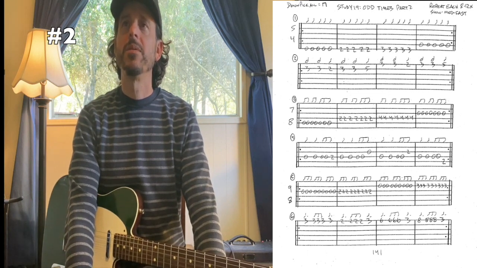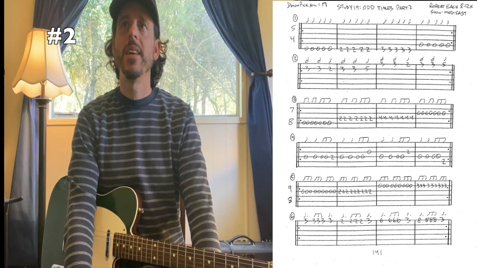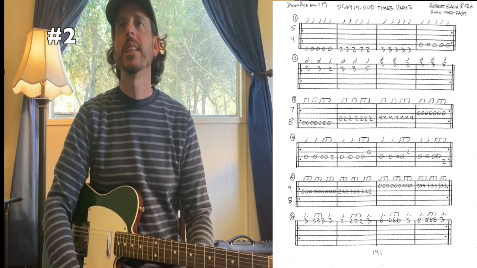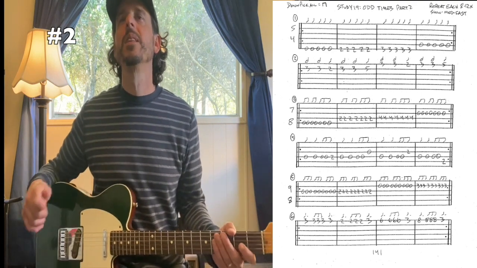And then on bar 4, all 1st string, we'll have 3rd fret on the 1st string for the first 2 notes, and then the 5th fret on the 1st string for the last one. Okay, here comes number 2.